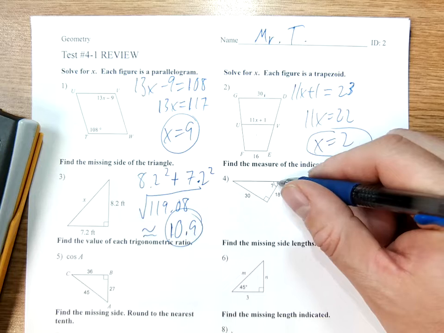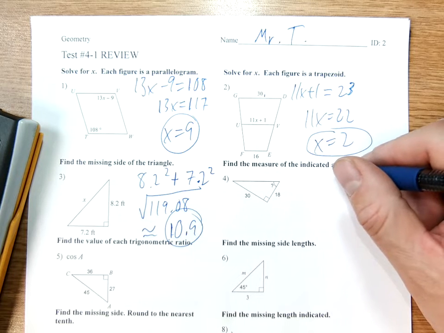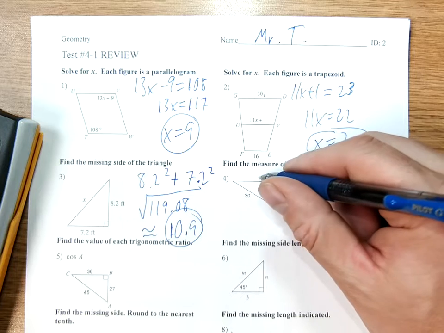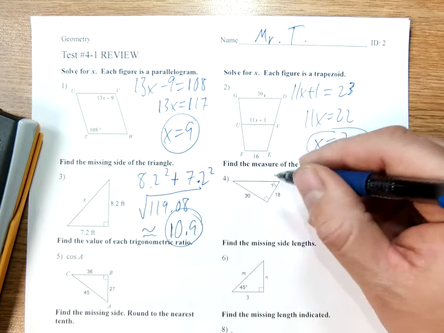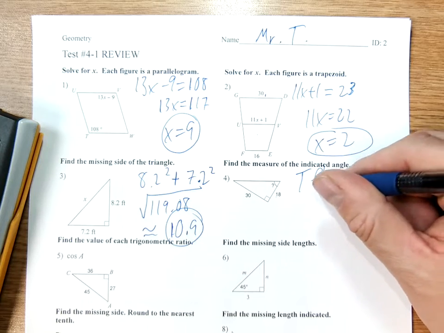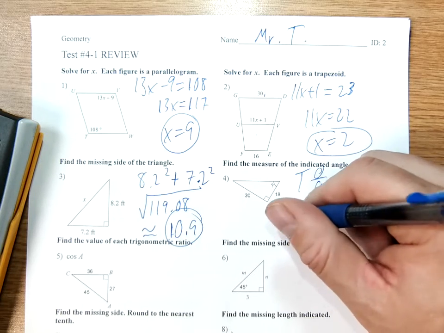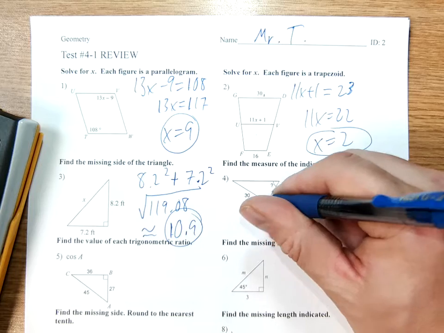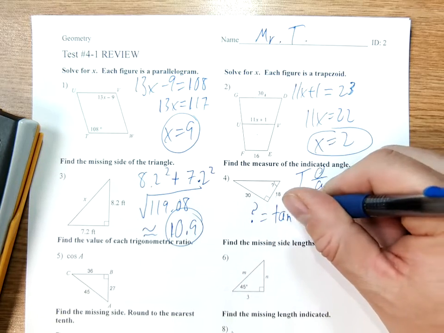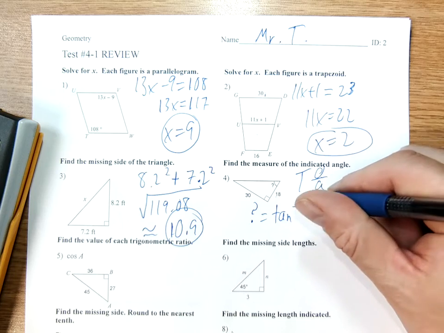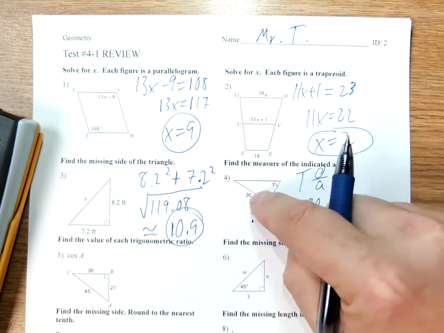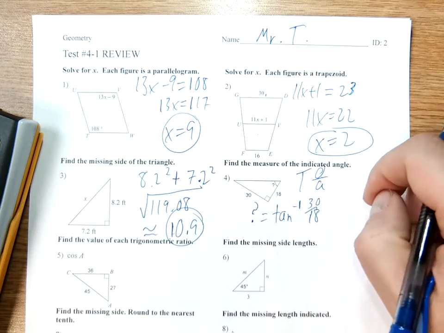Next one, we're looking for an angle, so we're going to use arc sine, cosine, or tangent. So here I've got this angle here. I don't have the hypotenuse. I've got opposite and adjacent, so I'm using TOA. Tangent is opposite divided by adjacent. So this angle is equal to the arc tangent of 30 over 18. I use tangent again because we have opposite and adjacent. We don't have the hypotenuse.